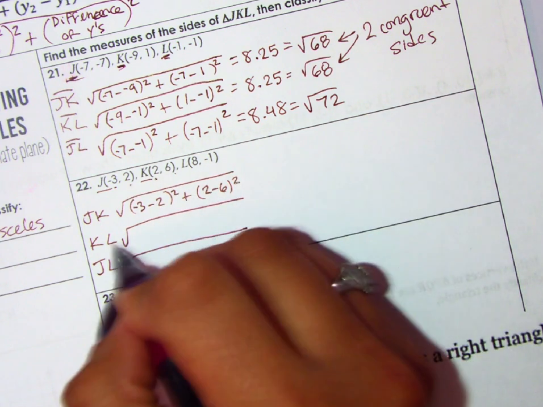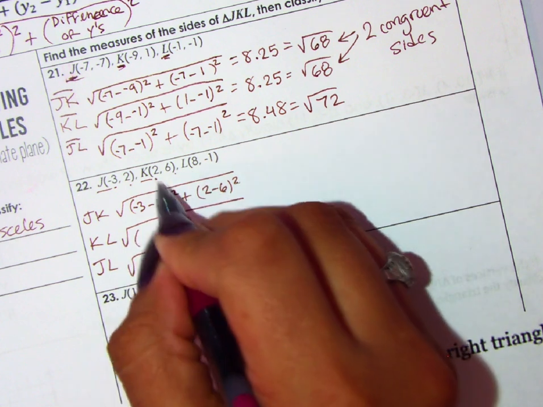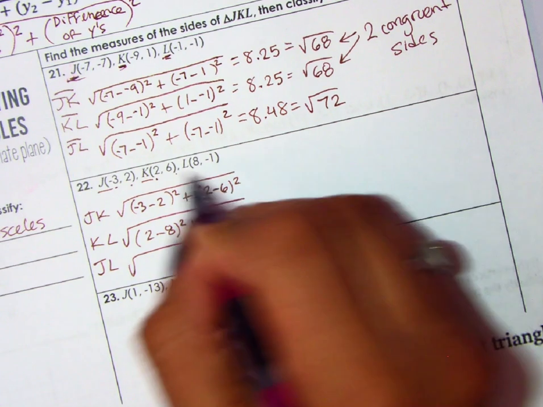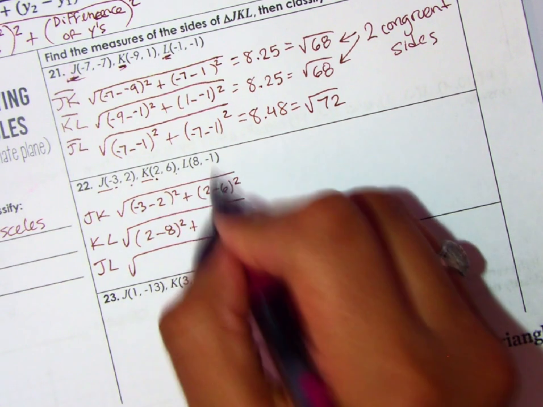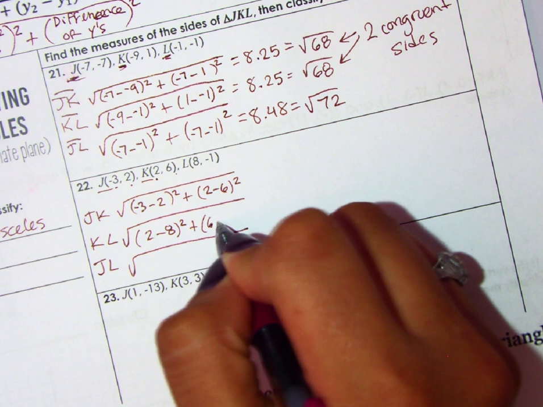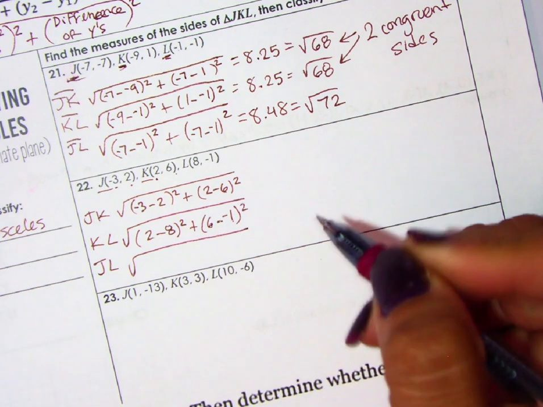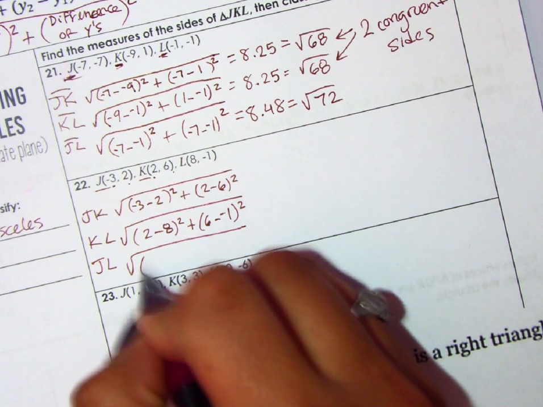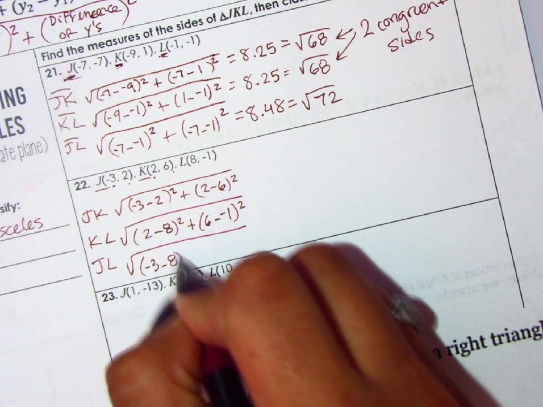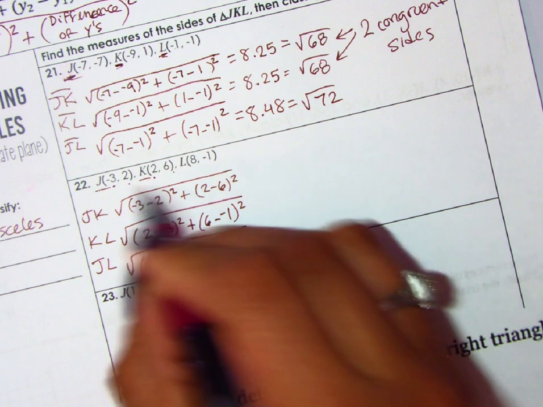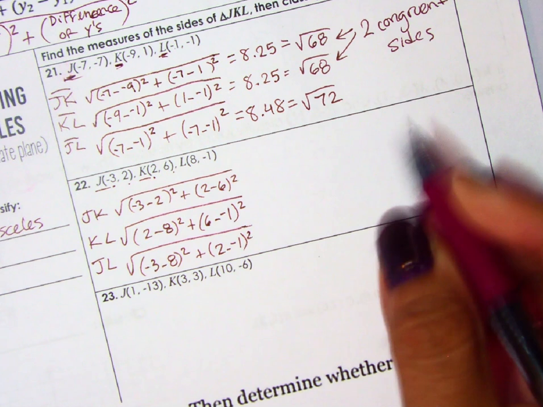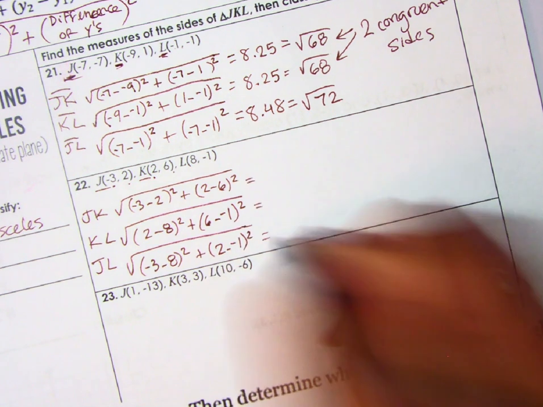The next one is KL. So the difference of the x's is 2 minus 8 squared. And then the difference of the y's, 6 minus -1 squared. Last one, JL, we have -3 minus 8 squared plus 2 minus -1 squared. All right, let's just go ahead and type these and see what we get.